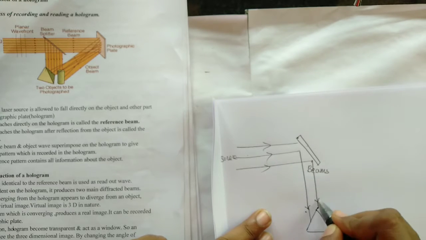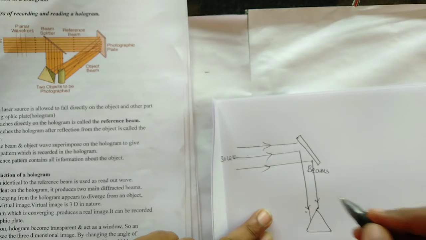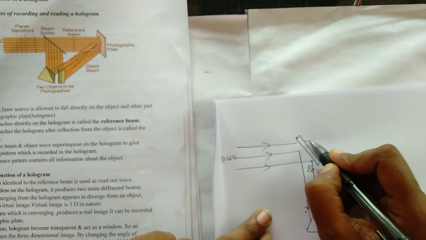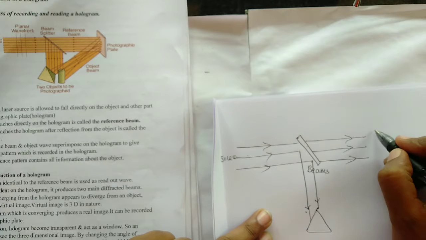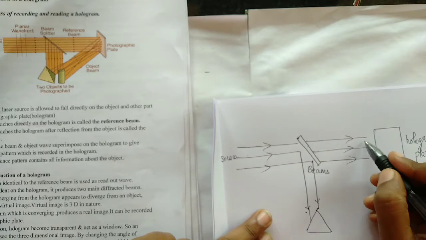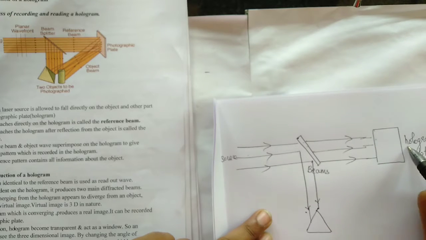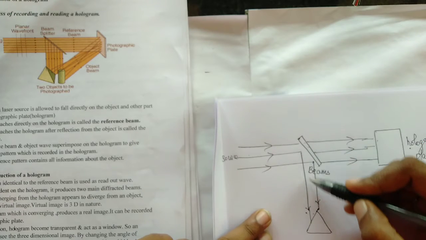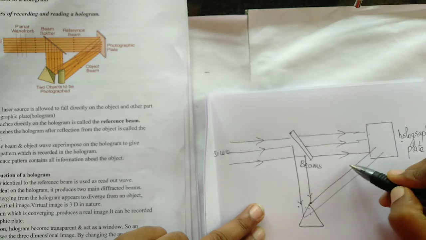So some of the rays will be directed to the material whose photo is to be taken, and some part will be directly directed to a holographic plate. Okay, so one of the beams is directly incident on the holographic plate, and the other beam, after being incident on the object, will be directed to the photographic plate.